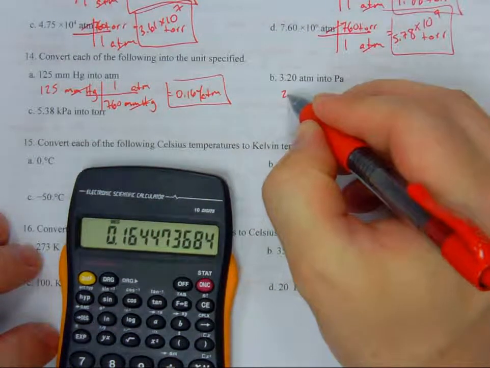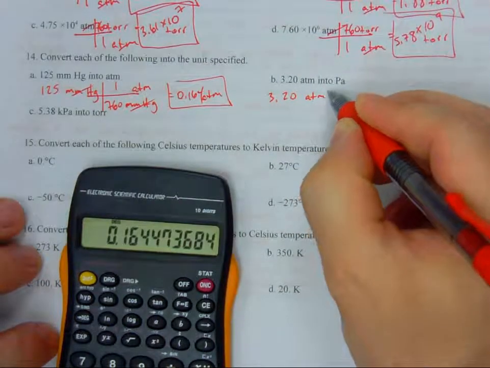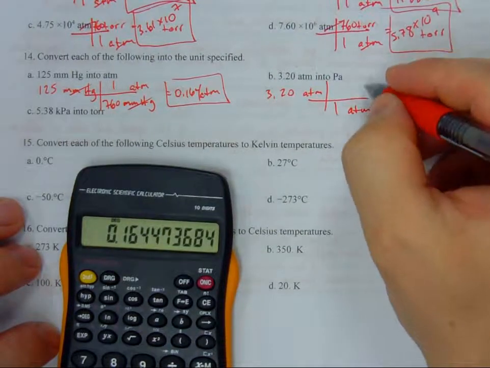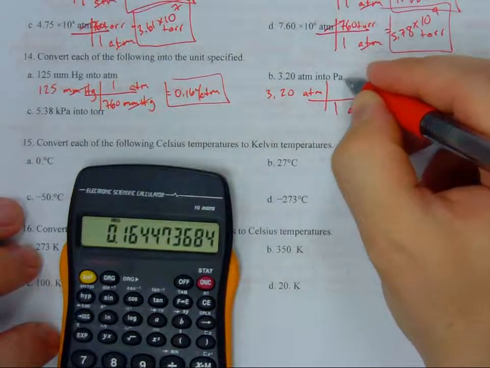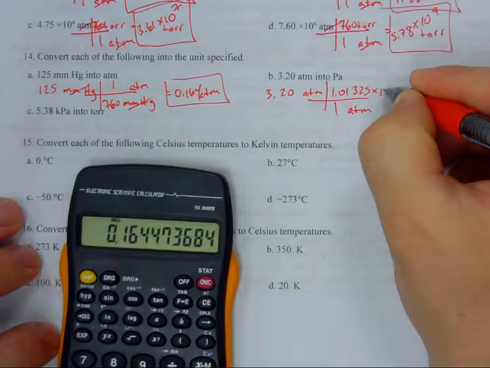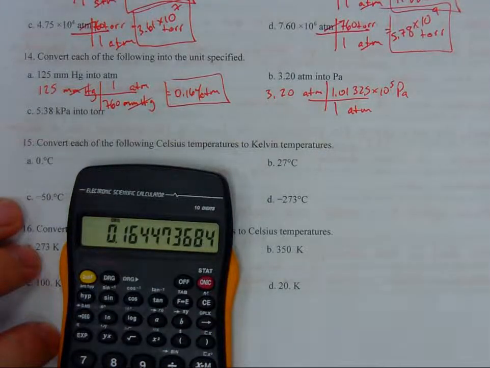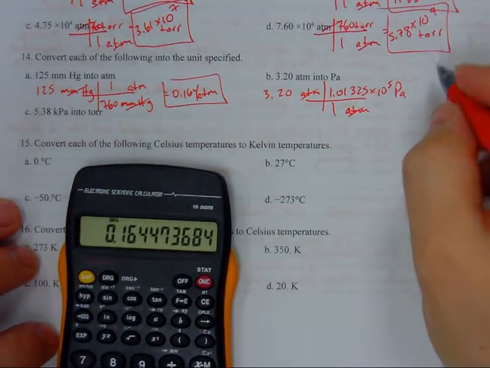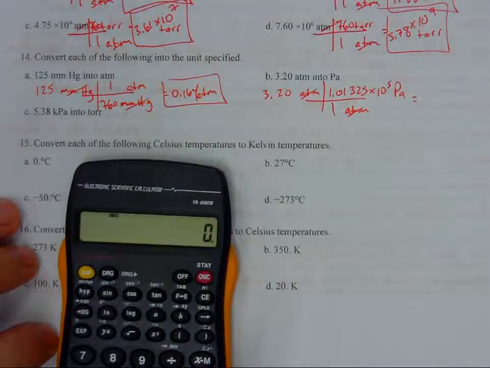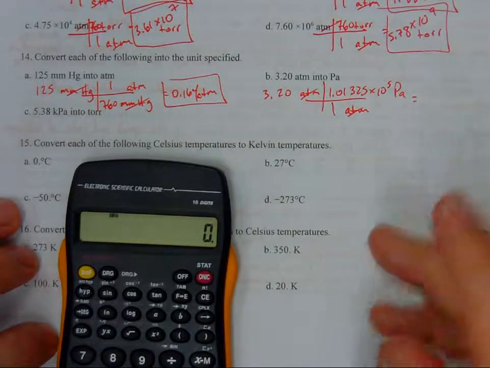Let's do 3.20 atmospheres. Okay, I'm going to convert out of that, obviously. Don't want it around. Into pascals. Oh my gosh, that's that big number. Scientific notation. Oh no. Set it up this way. I know that my atmospheres are going to cancel. All I'm left to do here is multiply. So again, I'm not going to worry about that exponent right at this moment.